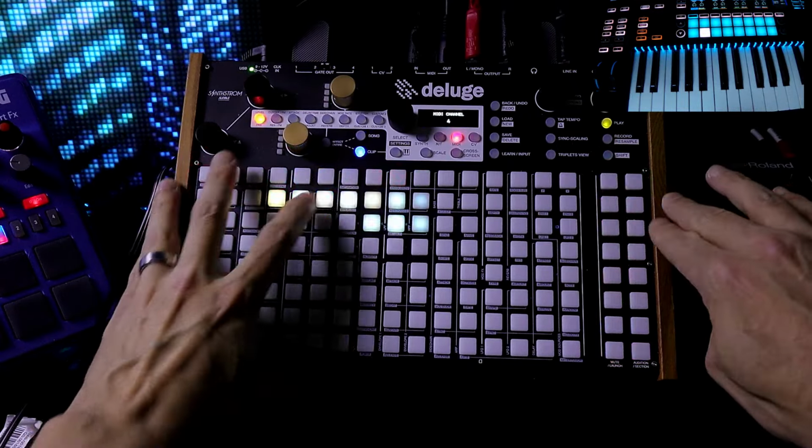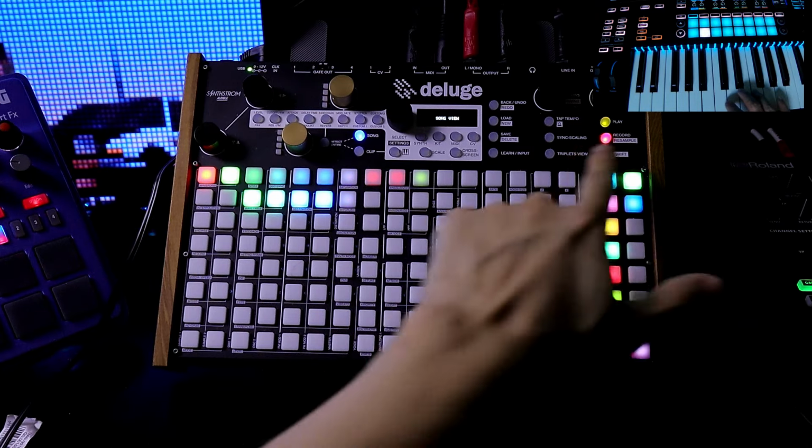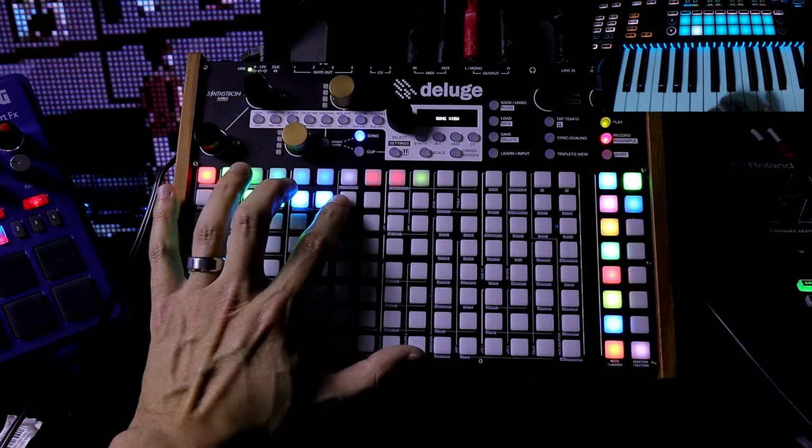It goes on for a while here. Let's make it shorter, so hold down shift and we're just going to drag it in. Now we have 3 bars. Let's bring it back to 2 bars. There we go. Make sure we're in green mode where record is on. Now let's add some more.